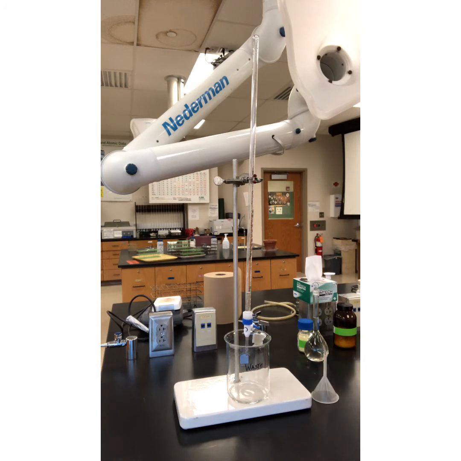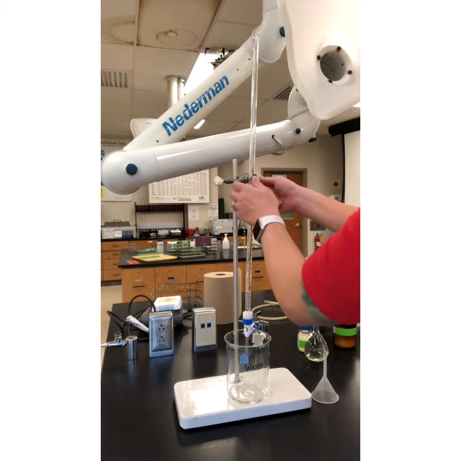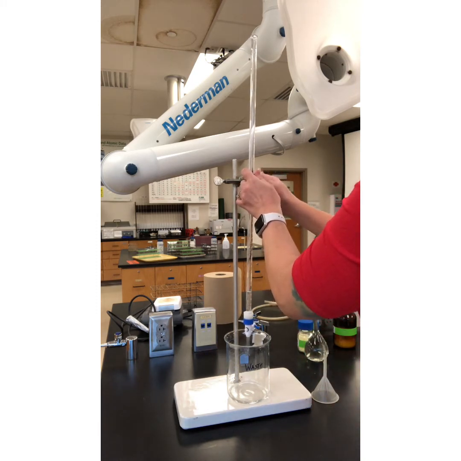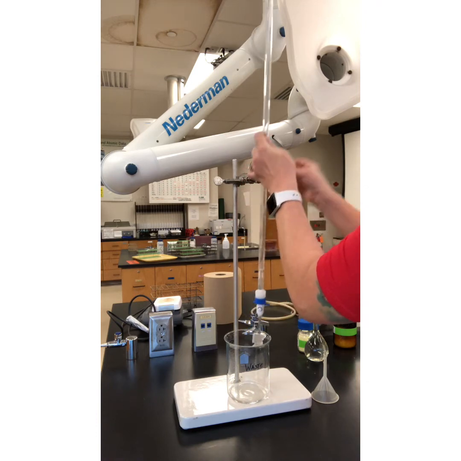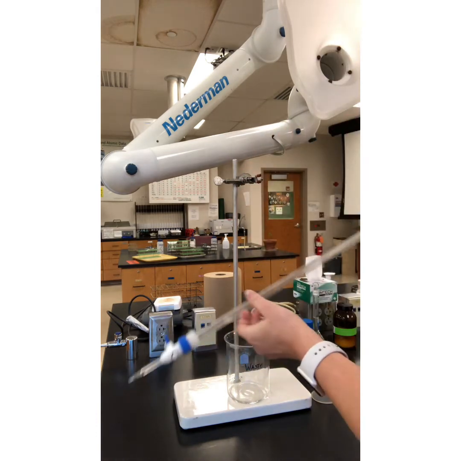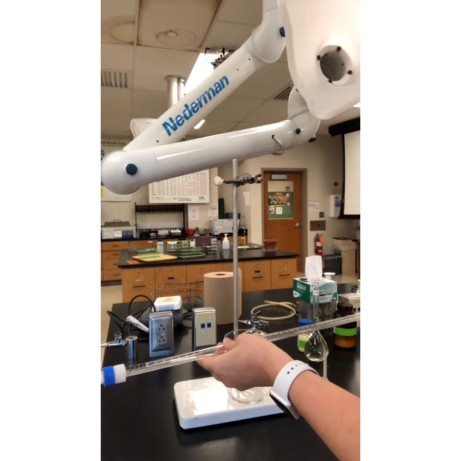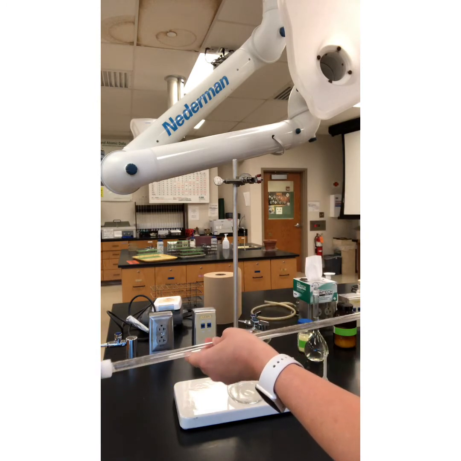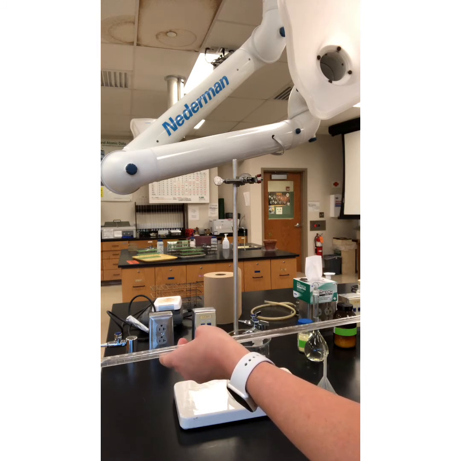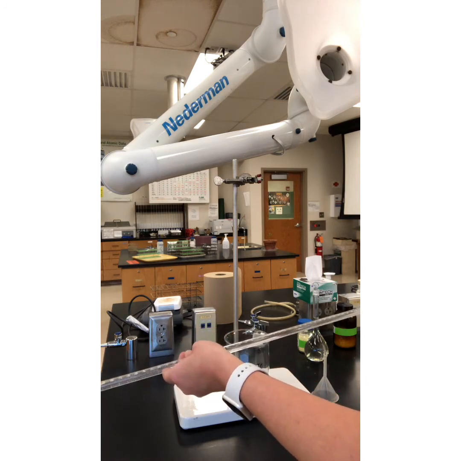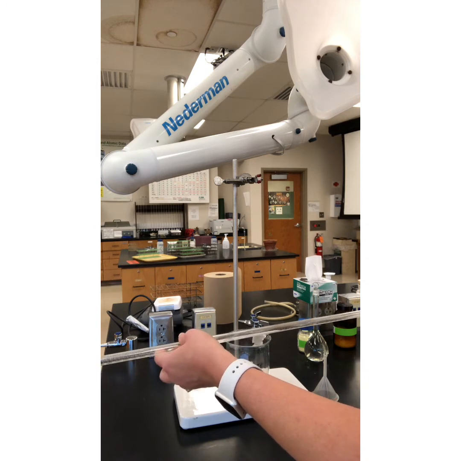Okay. So now I'm going to swirl it. I just got this perfect. Loosen my clamp. Set my burette free. And go ahead and allow the solution to run out here without pouring it out the end of my burette.